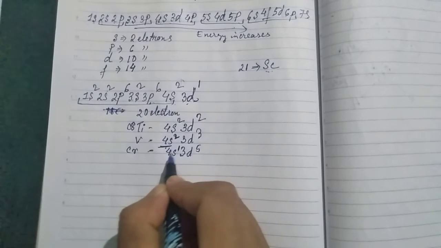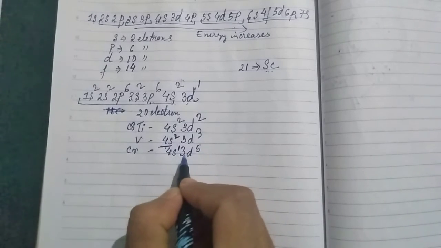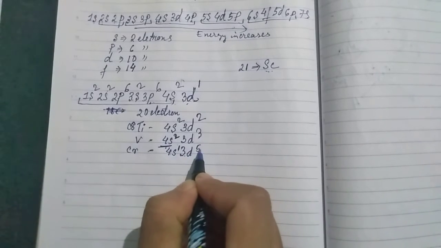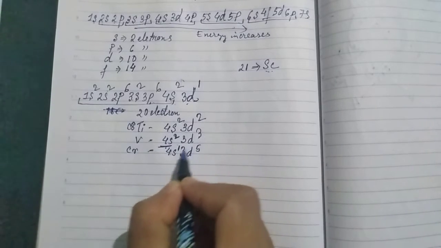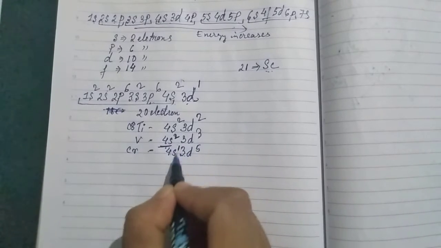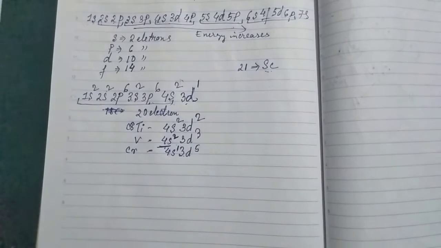Instead of writing 4s2, 3d4, we have to write 4s1, 3d5 because of the stable configuration of the half-filled d orbital. Okay, stable configuration of the 3d orbital.